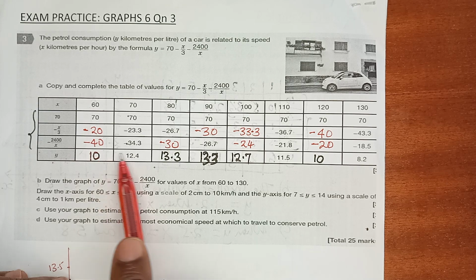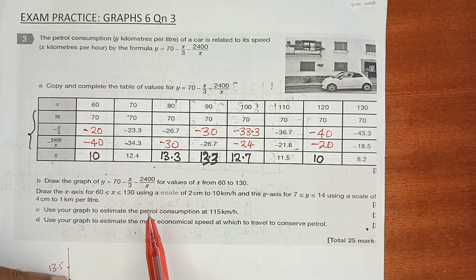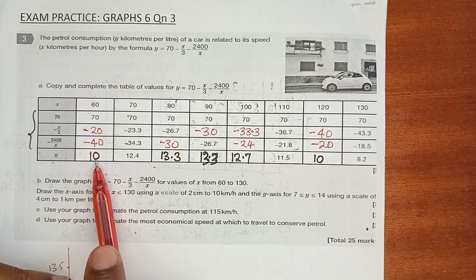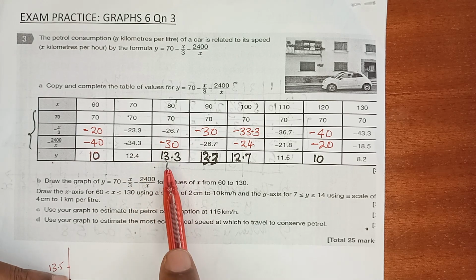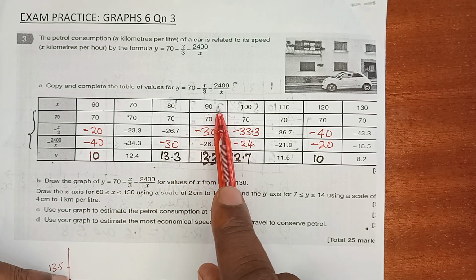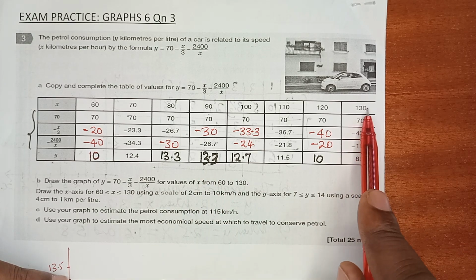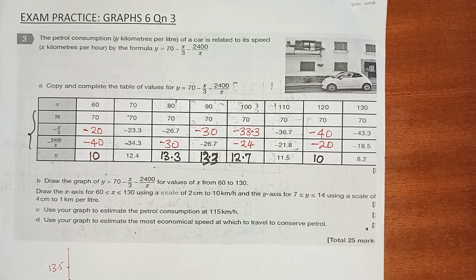And that's how I have come up with these values you can see already filled. For example, when x is 60, y is 10. When x is 70, y is 12.5. When x is 80, y is 13.3. When x is 90, y is again 13.3. And so on until when x is 130, y is 8.2. That is part A of the question.